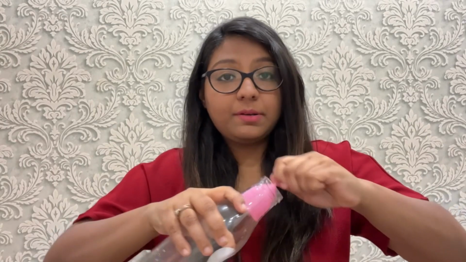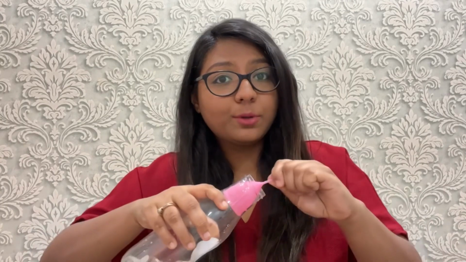The third mistake that women make is trying to remove the cup with the wrong methods. The first one is to just pull it out. People think that they could just pull it like this and it will come out easily. No, even with the lubrication present inside, it is not so easy for the cup to come outside. You will need to break the seal to get it outside. If you try to pull it out just like that, it is going to cause tremendous pain.